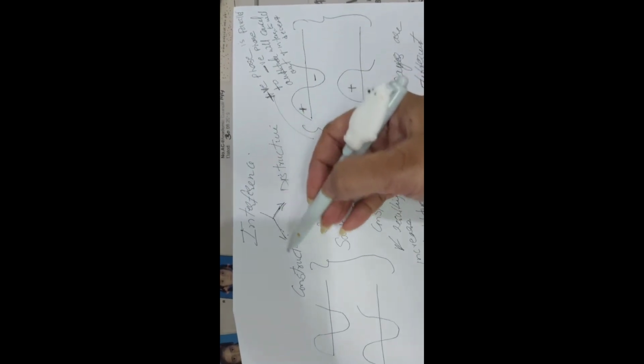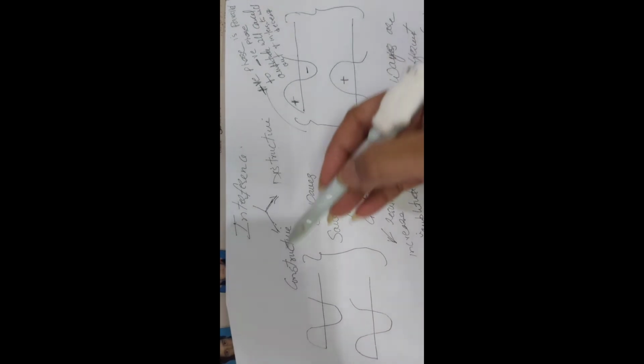This can be shown here on the paper. I can show it to you right now. Here in this figure, you can see interference divided into two ways, constructive and destructive. Here you can see the behavior of the wave. If the two waves are in the same phase, they interfere constructively, resulting in an increase in amplitude and intensity.